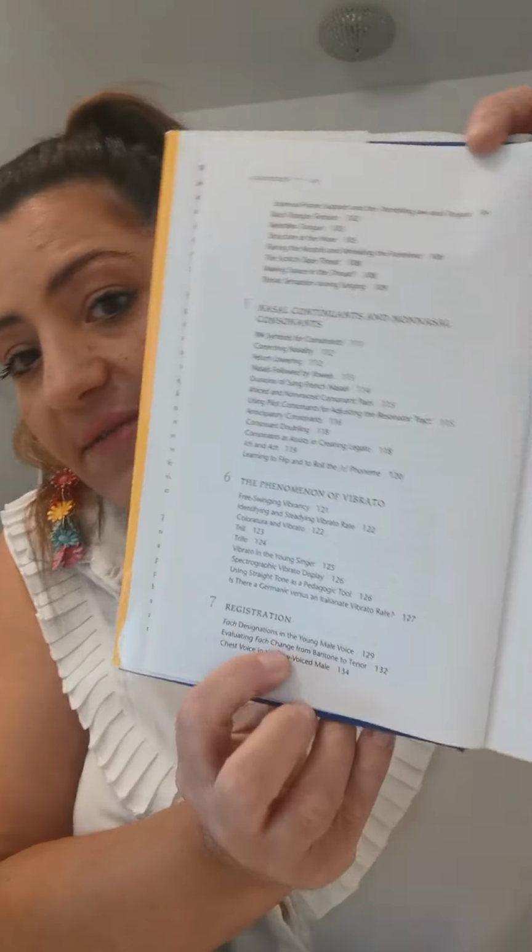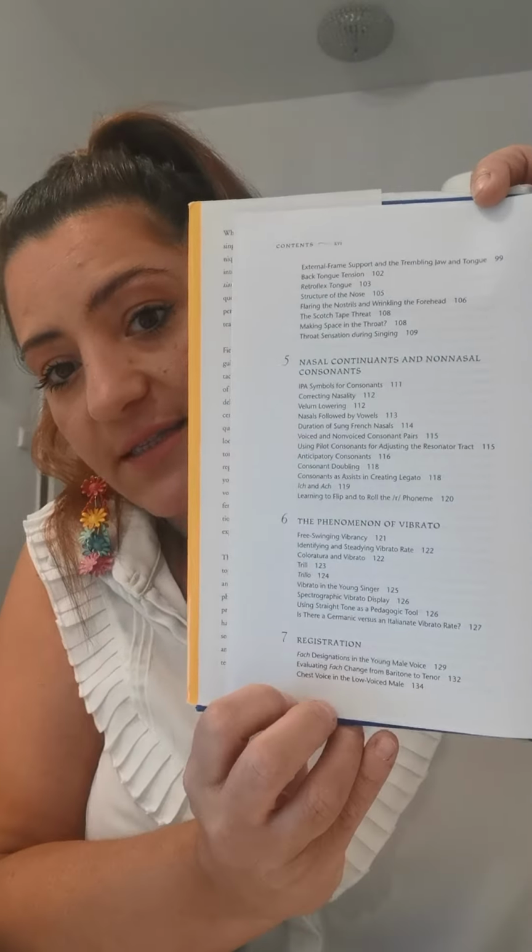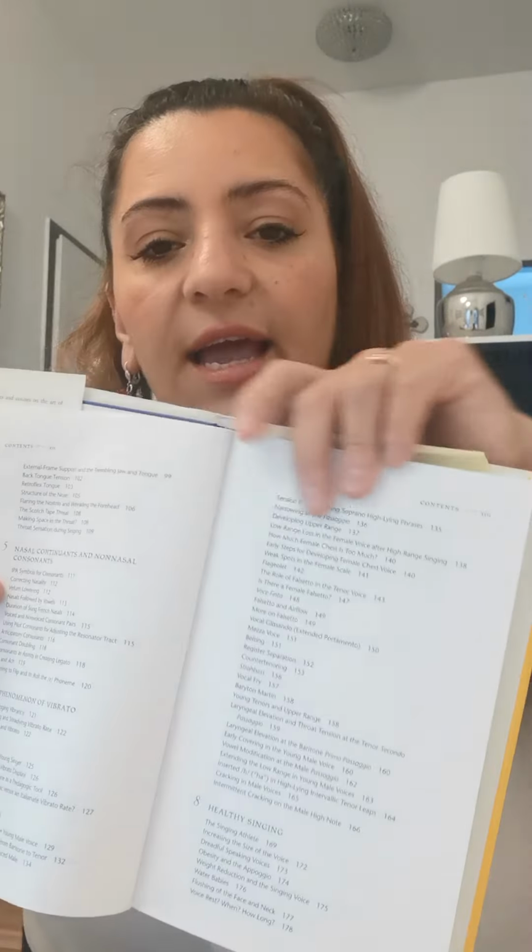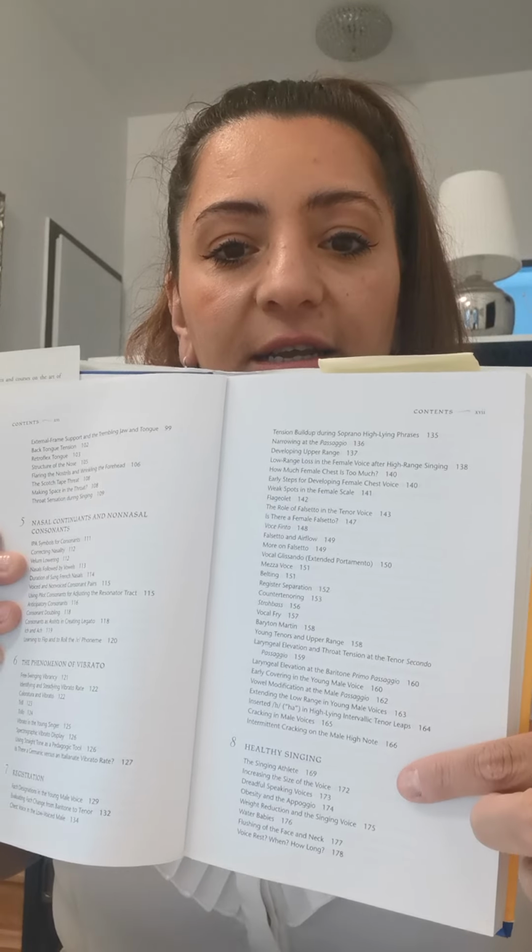Now let's go into this quite difficult topic. By the way, Solutions for Singers, Richard Miller, has a very big chapter about this registration, okay? It's his 7th chapter, and look at this. Here it starts and it goes until here.